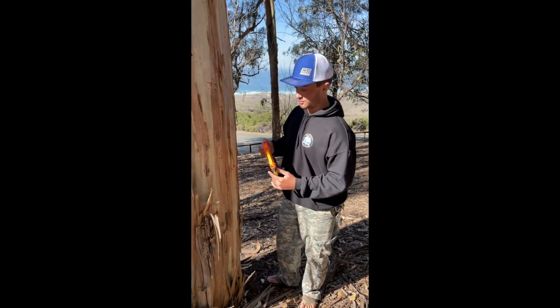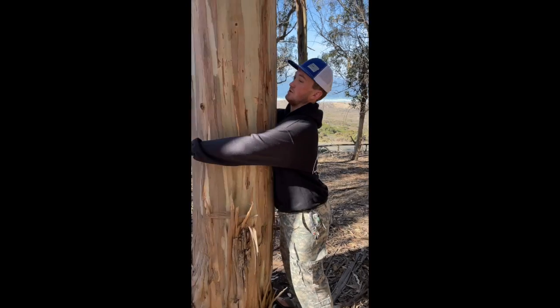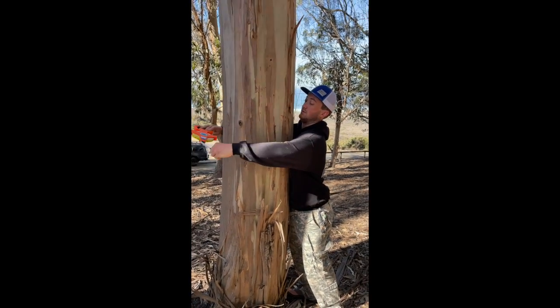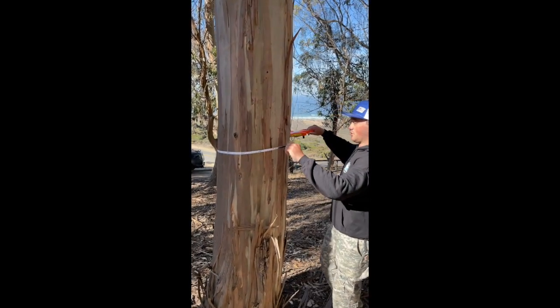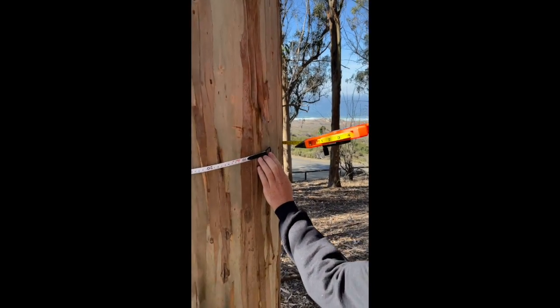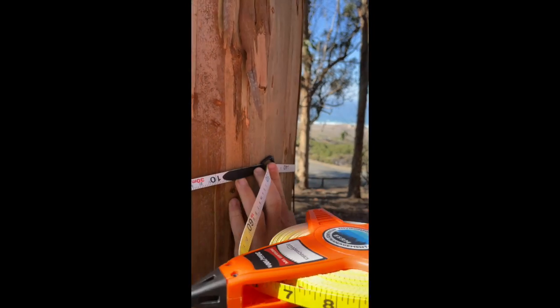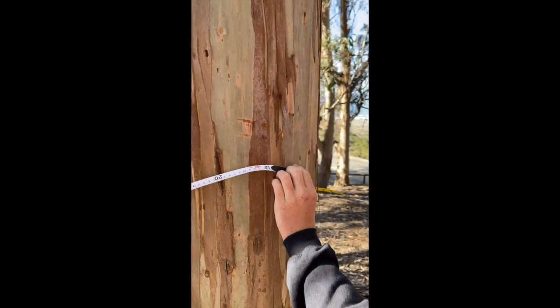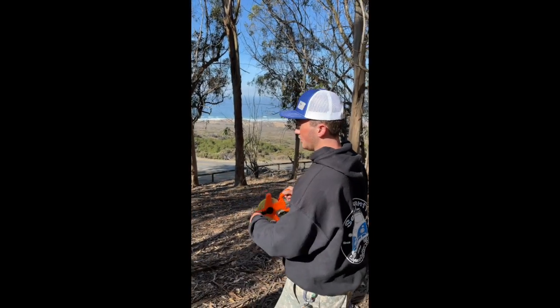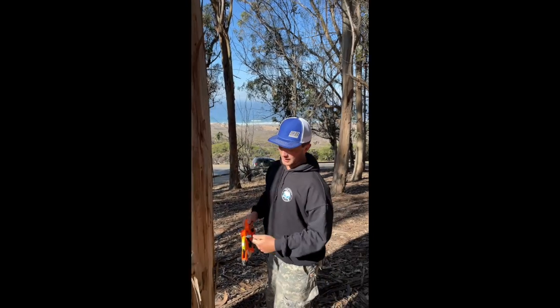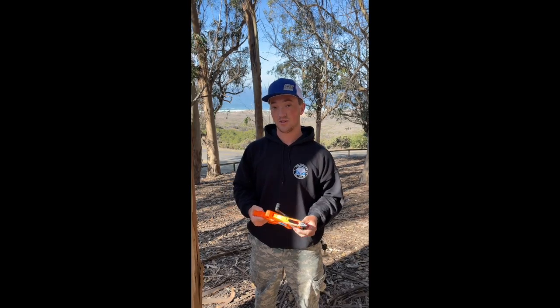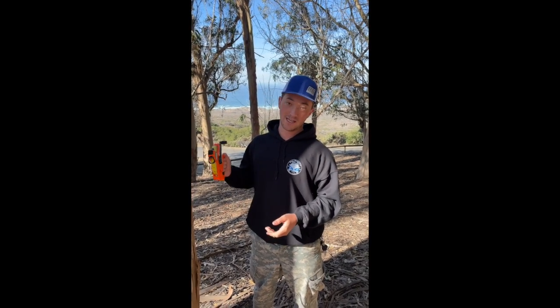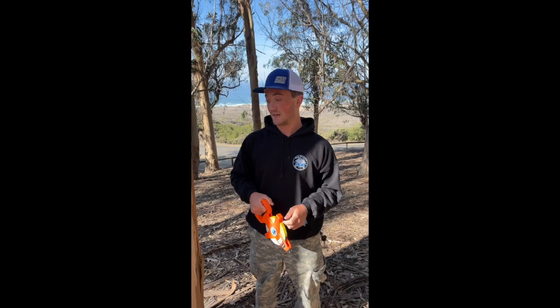So you come up to the tree, wrap your arms around, keep them level, then you pull them. You point this in here, and it's looking like it's about 1.43 meters. So then you'd write that down. If you have a partner, you can do this by yourself, but it's going to be a lot easier if you have a partner to help hold the tape and write down your measurements.